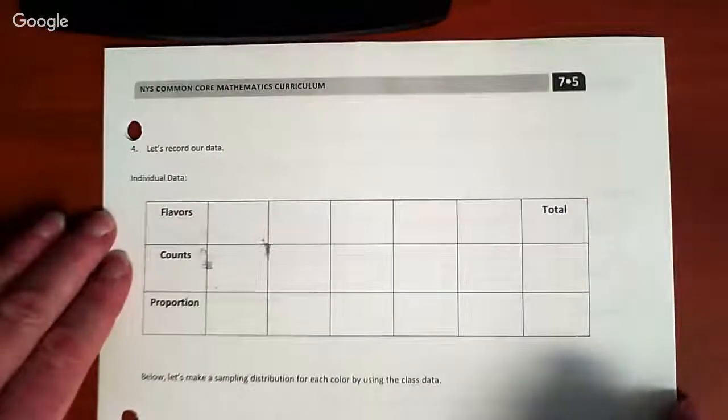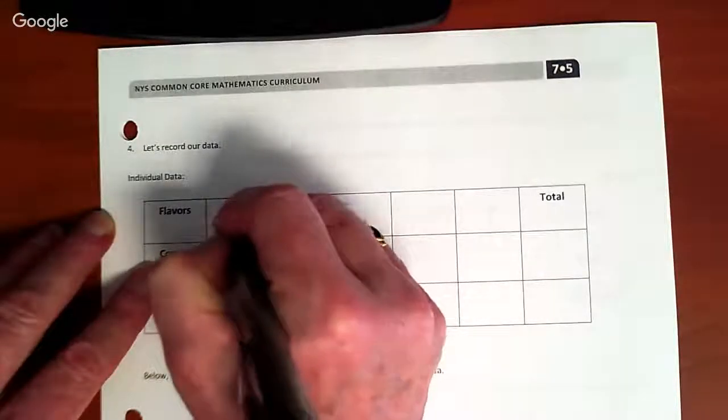So what we did in class is we opened our Skittles, and we did the following. Each person recorded their data from their Skittles. I opened mine, and here's what my results were.